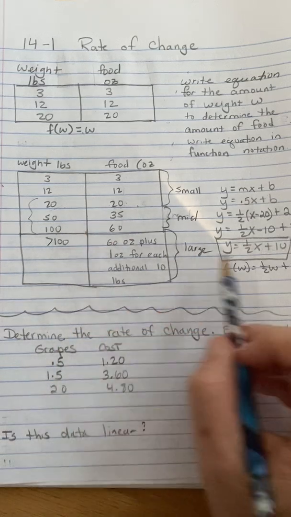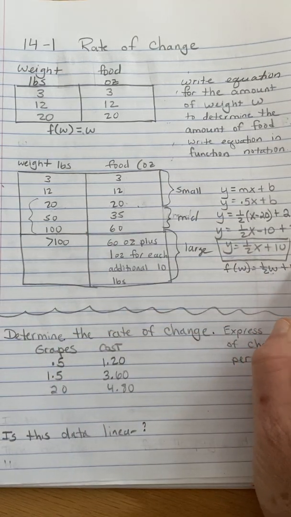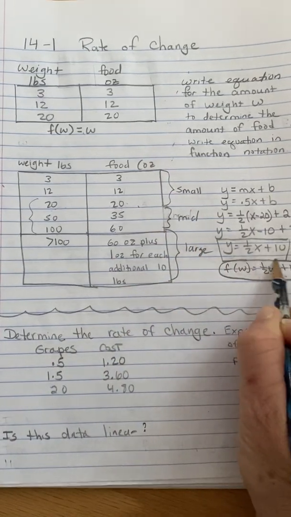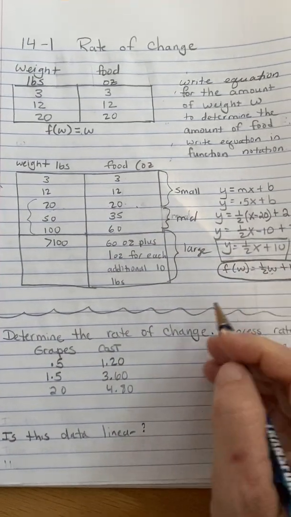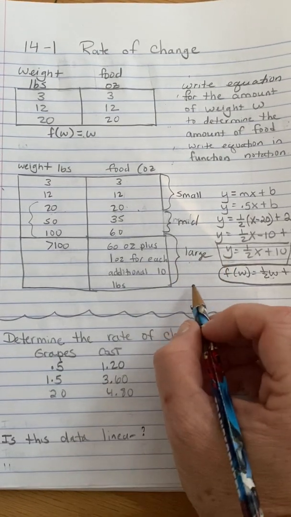If I put 100 in here, a half of 100 is 50, 50 plus 10 is 60. So it looks like I'm good to go. Okay, so this is the answer in function notation. All right, now let's look at a large size dog. So a large size dog, very similar. I'm going to start the same way.